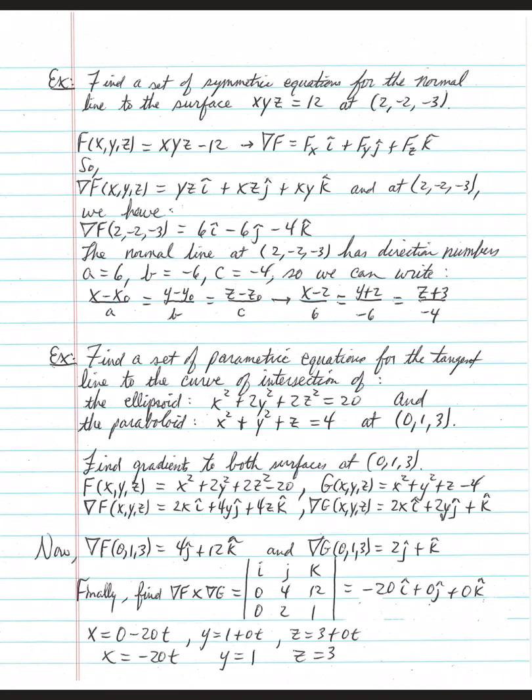Find a set of symmetric equations for the normal line to the surface x times y times z equals 12 at the point 2, negative 2, negative 3. Bring the 12 over so all your terms are on one side. That's your capital F: xyz minus 12.